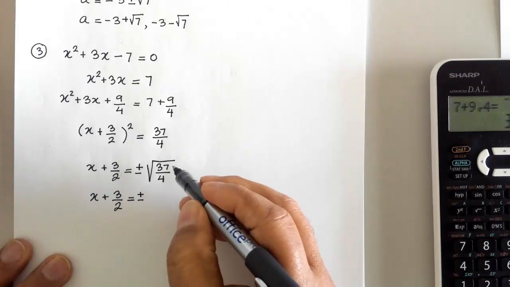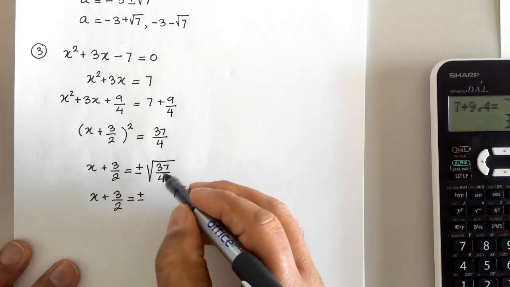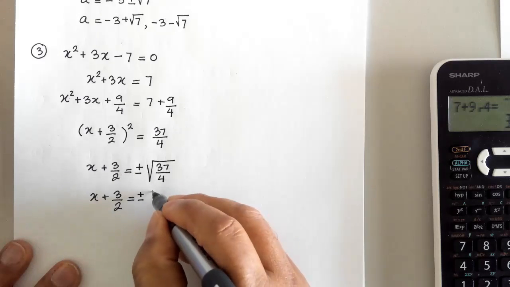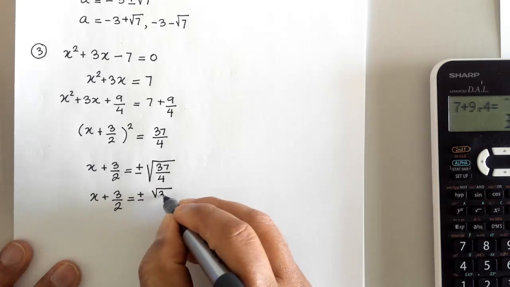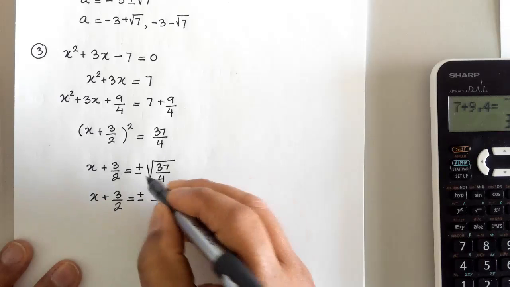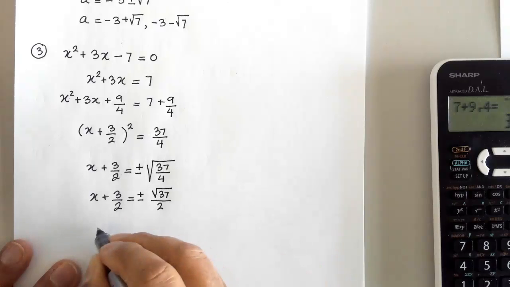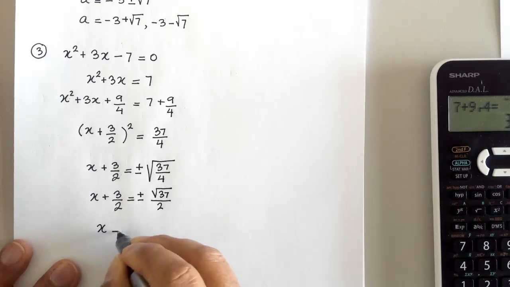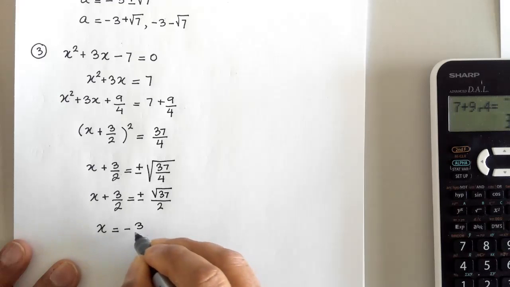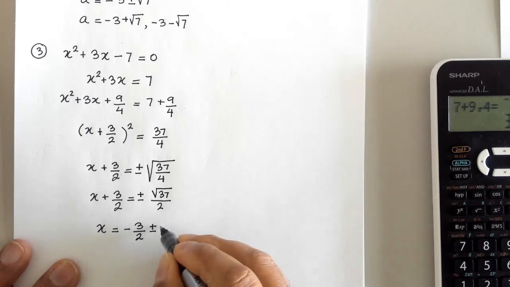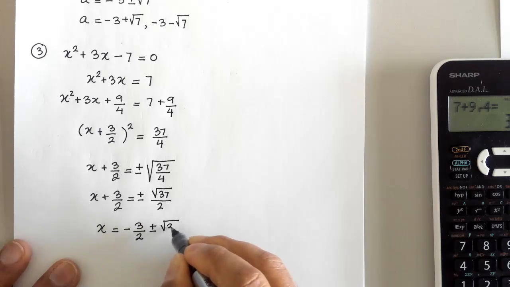If we can simplify, we do so. So we cannot simplify the square root of 37, so we're just going to keep it like this, but we can simplify the square root of 4, which is 2. And then we're going to have x is equal to minus 3 over 2, and then plus or minus a square root of 37 on 2.